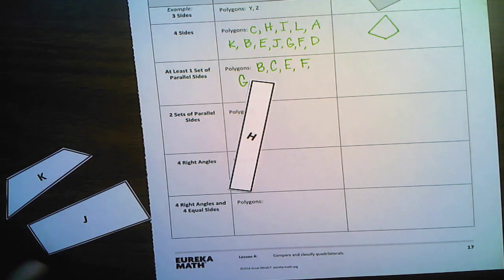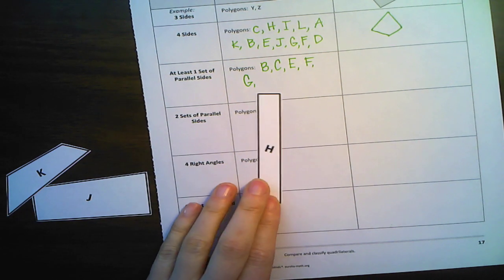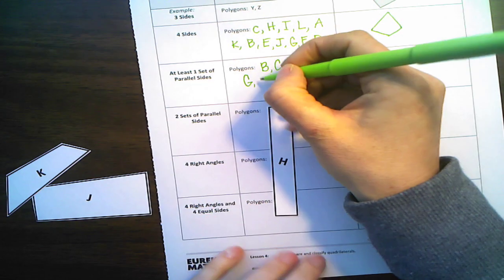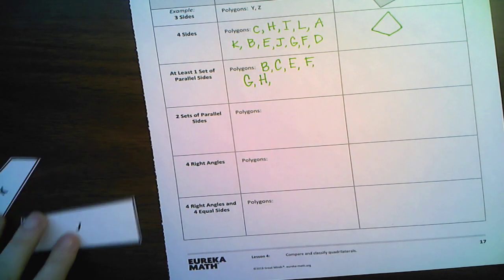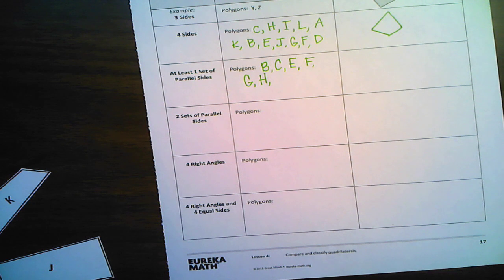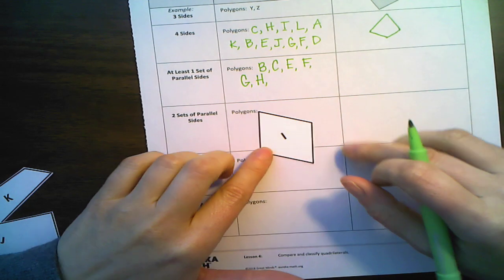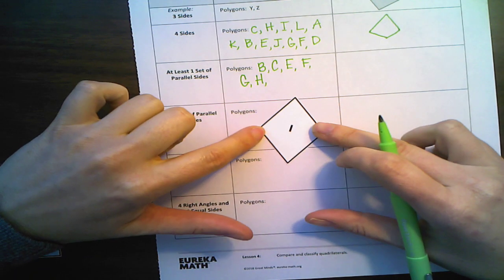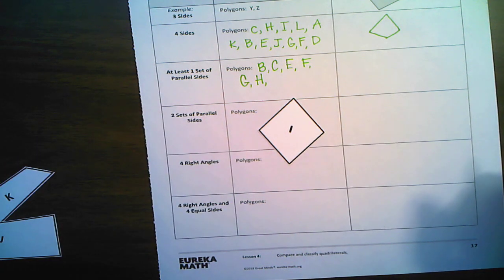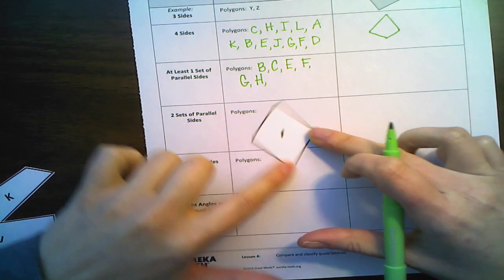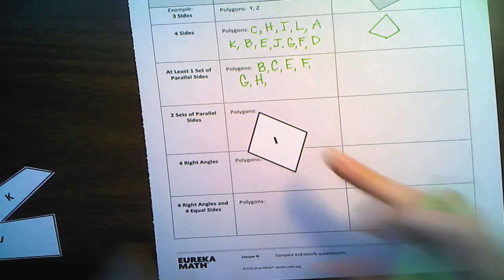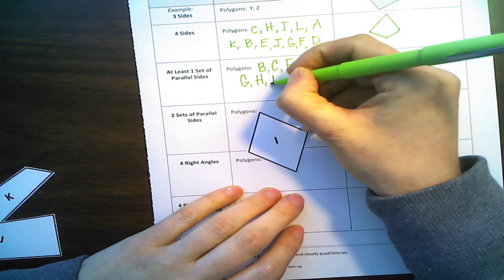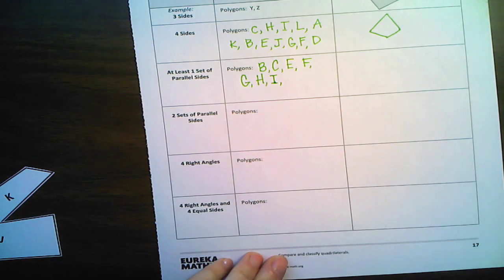How about H? Parallel? Yes. Two sets, huh? We're only looking for one. A, B, C, D, E, F, G, H. Okay. What do we think about this guy? Looks kind of like a square. What do you think? I think that these two lines are parallel and these two lines are parallel. So I would say yes. Yes. I.